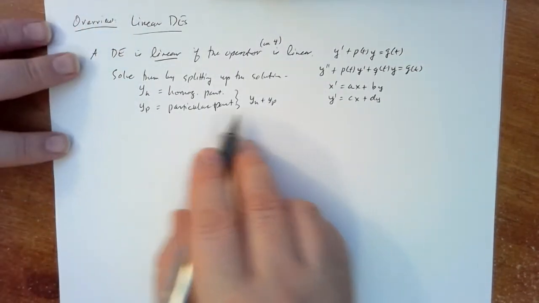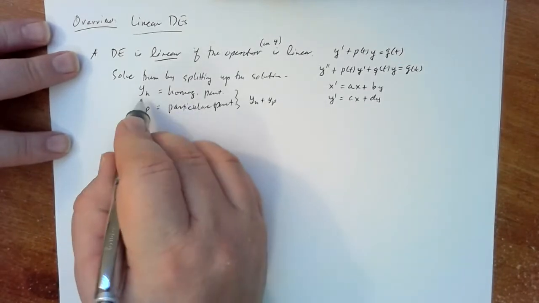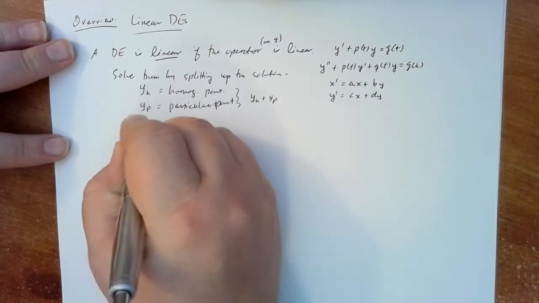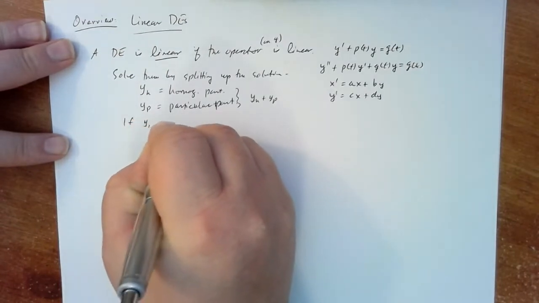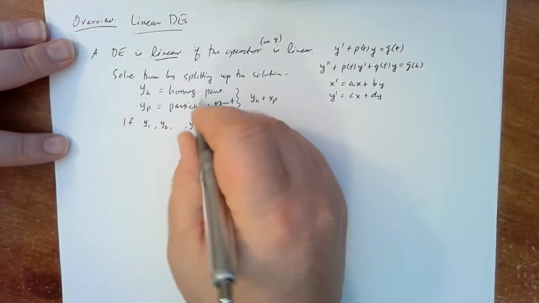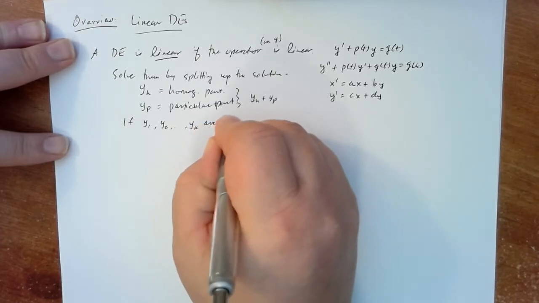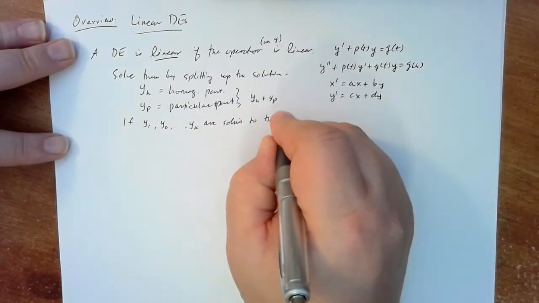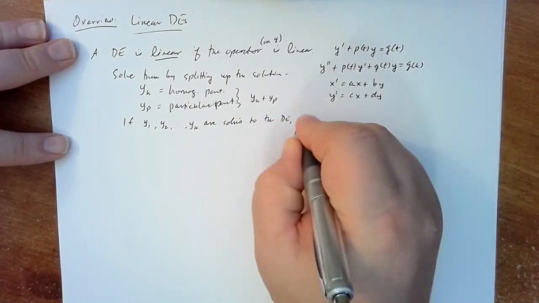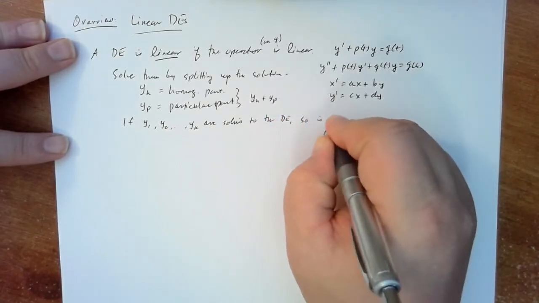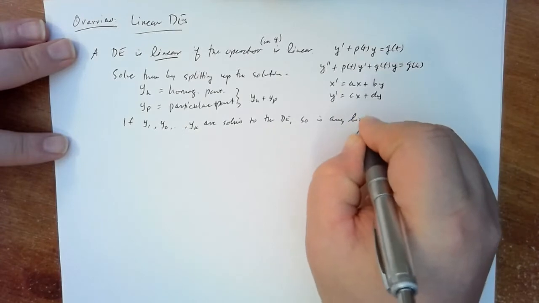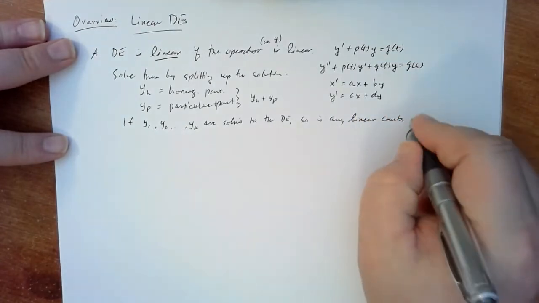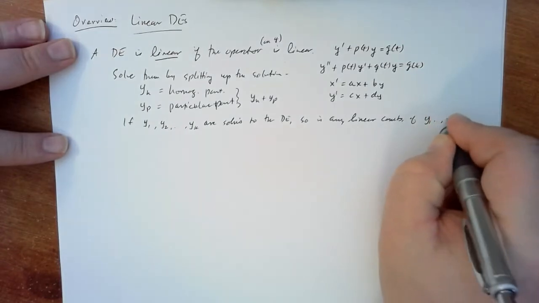Now there's something similar to this just for the y sub h, right? Because we know that if y1, y2, and so on down to yk are solutions to the DE, so is any linear combination of y1 through yk.